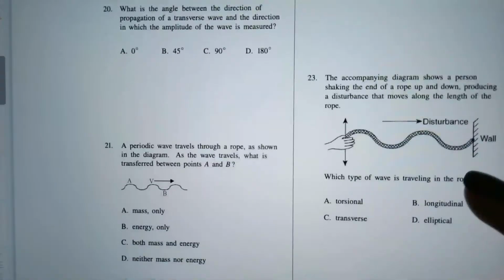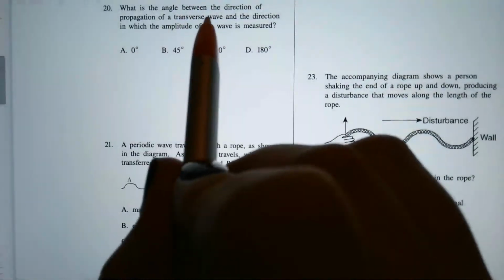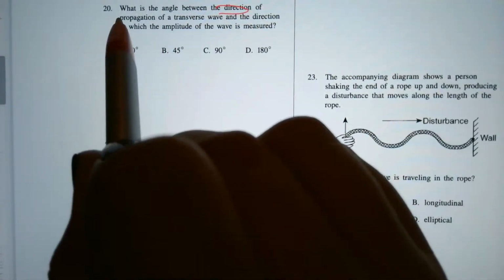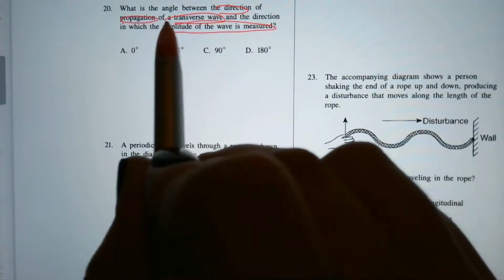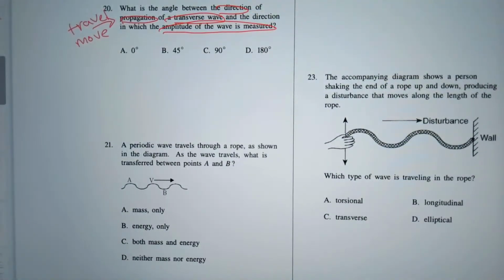Number 20, what is the angle between the direction of propagation of a transverse wave and the direction in which the amplitude of the wave is measured? So propagation just means travels or traveling, moving. I just want you to know that that's what that word means. So we use propagate or propagation.